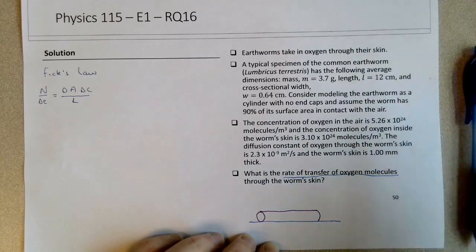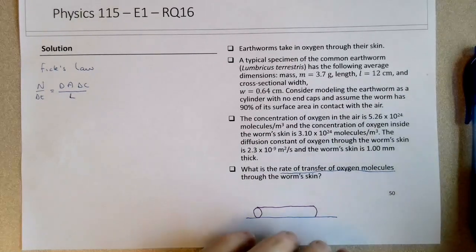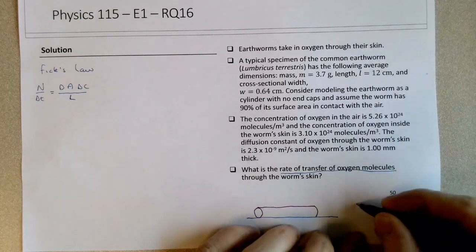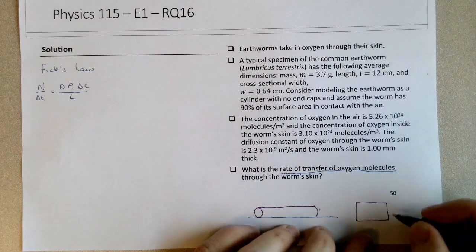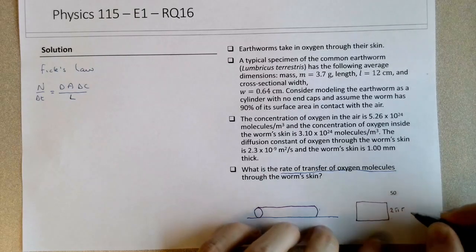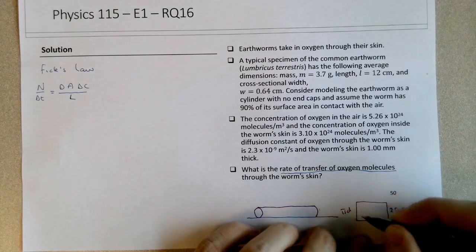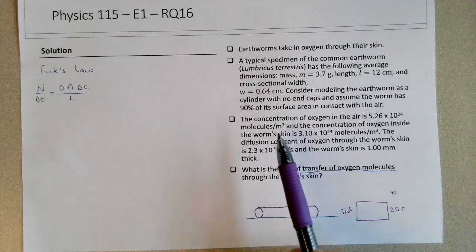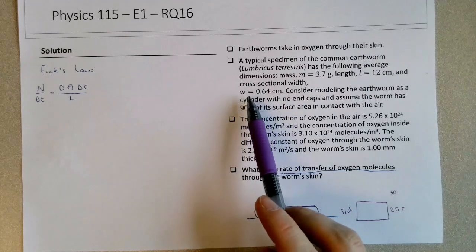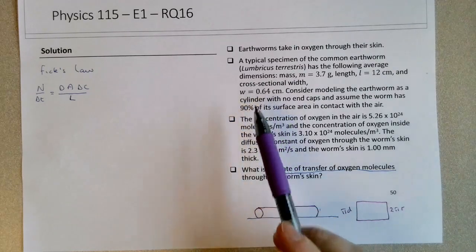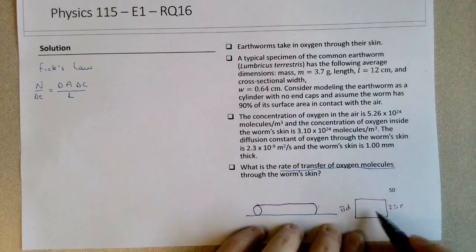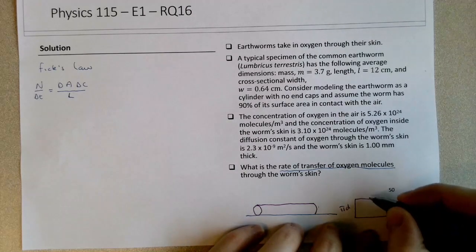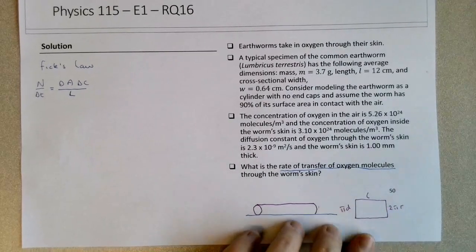The surface area of a cylinder, the curved portion on the outside, is the same as that of a rectangle, where the edges are given by the circumference, 2 pi times r, which is equivalent to pi times d, which in our question is pi times w, because this cross-sectional width is meant to indicate the diameter, times the length of the worm.